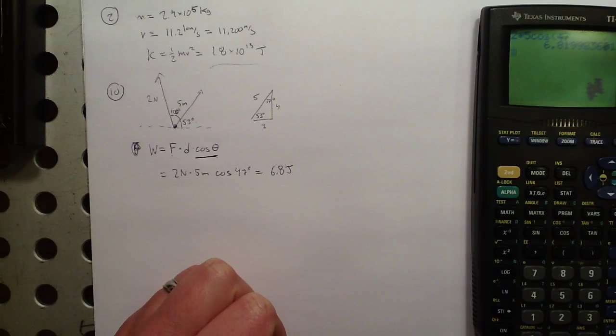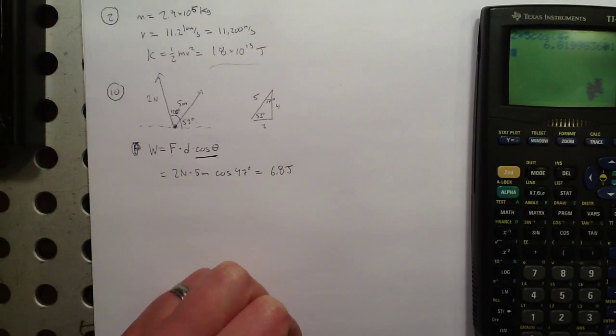And let's make sure that I'm in agreement with the book. I am. So we'll move on. Next is number 14.